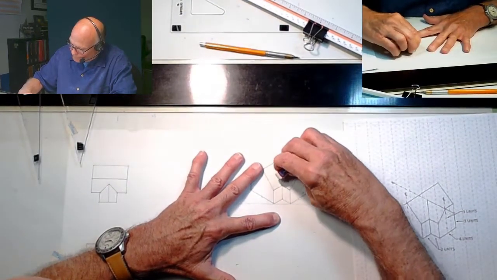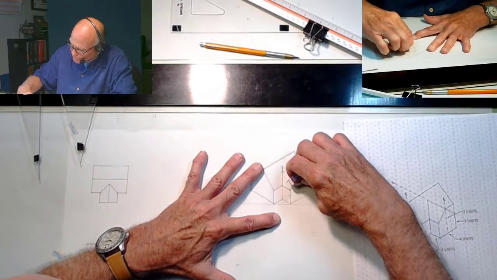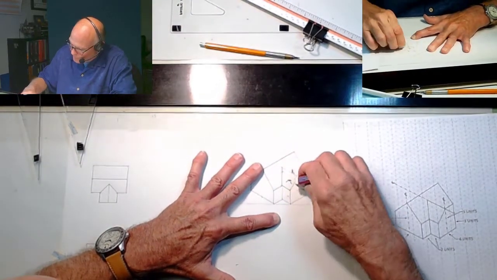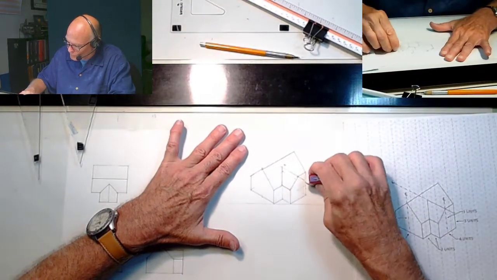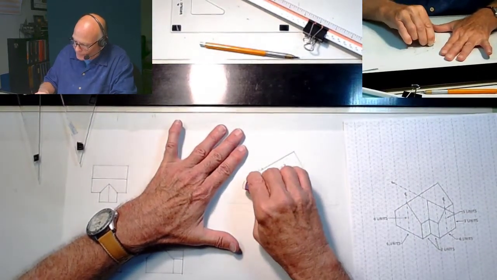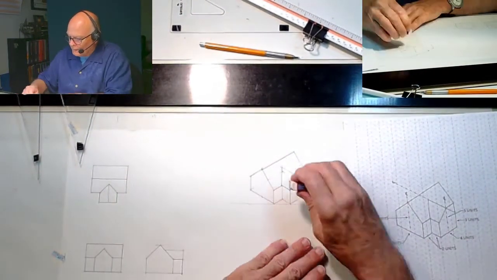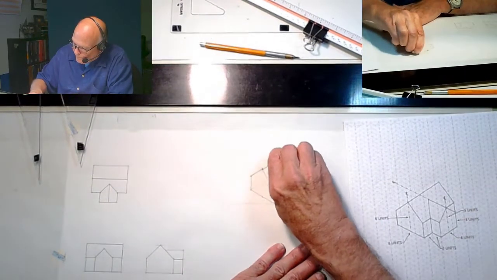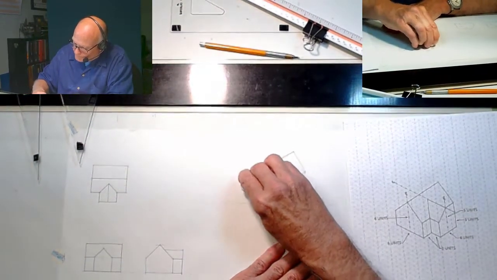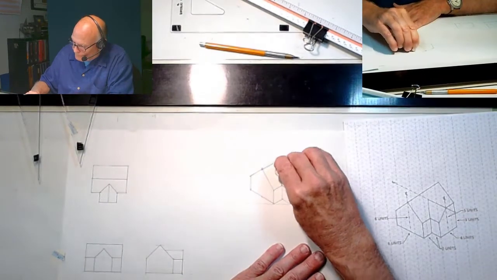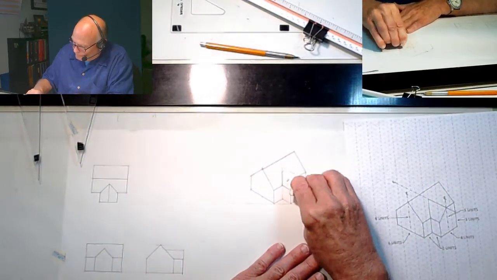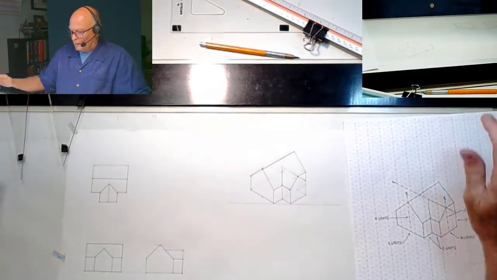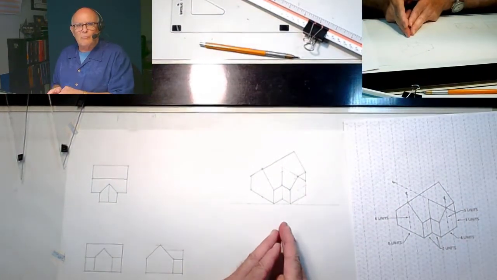Now, after we get done with this, you should be able to start seeing the form just a little bit more clearly as represented in our model here. Okay, now, so that's the general form.